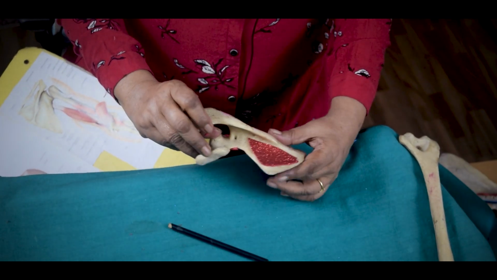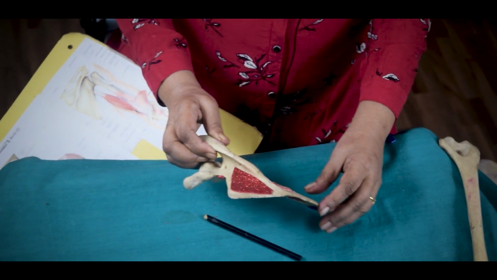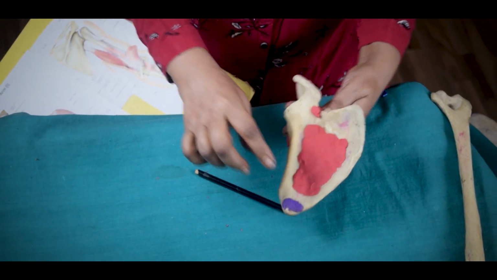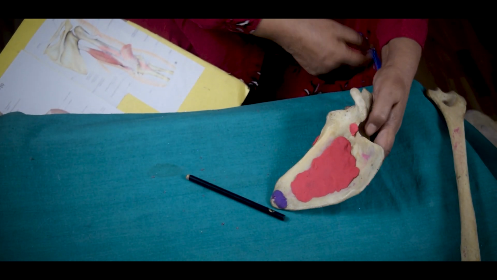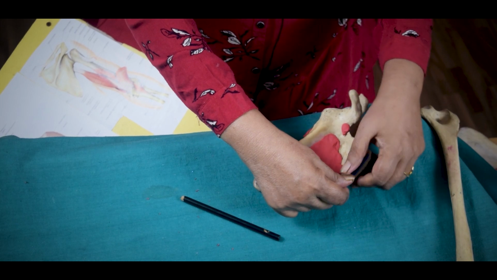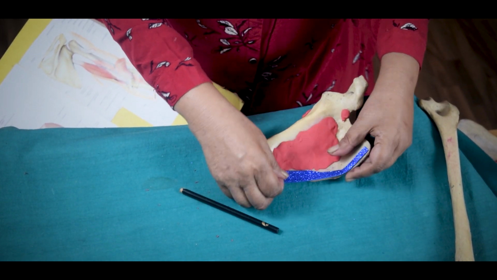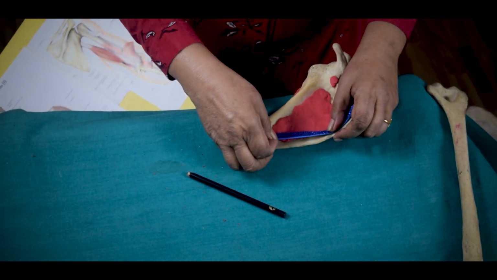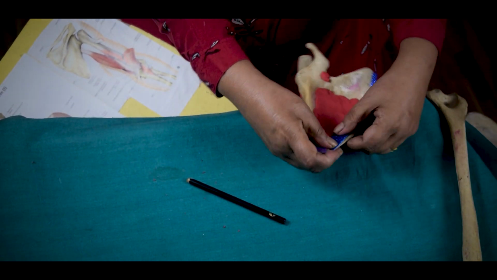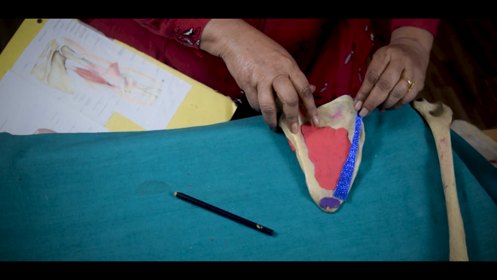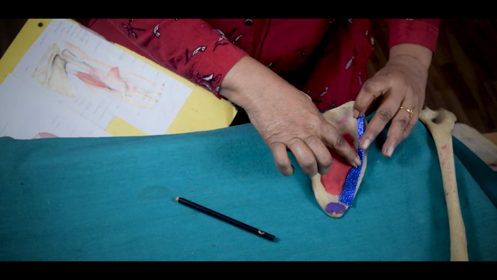Now the medial border. It is thin, but it is the longest border. In the ventral aspect, it gives insertion to a muscle which is known as the serratus anterior. The digitations of the serratus anterior muscle include the inferior angle also. So the whole length is the serratus anterior.